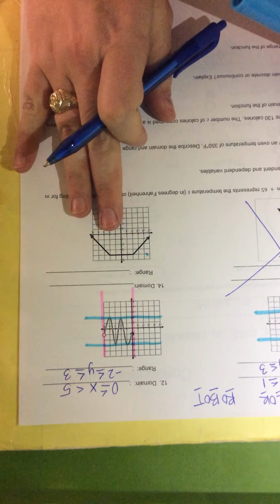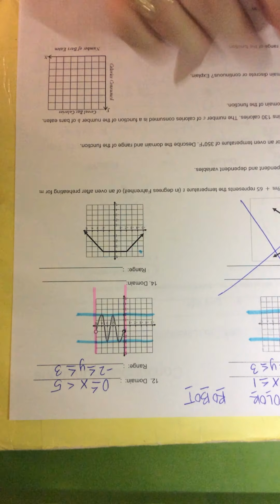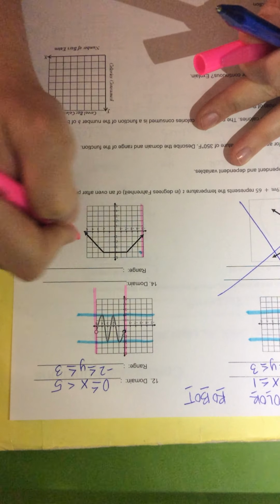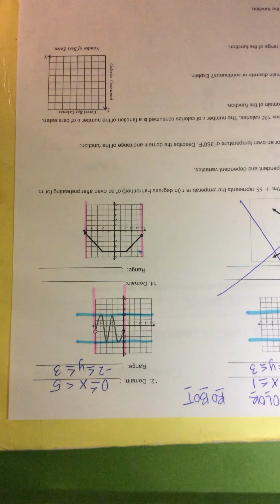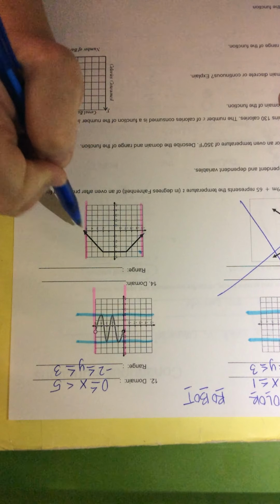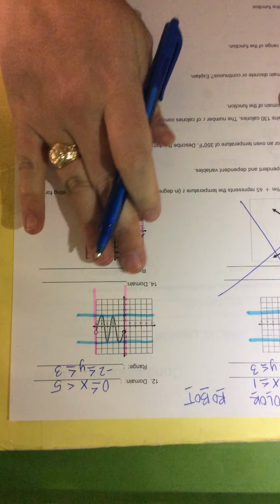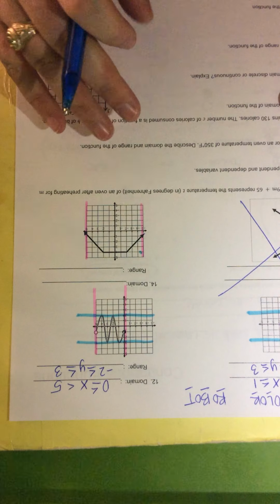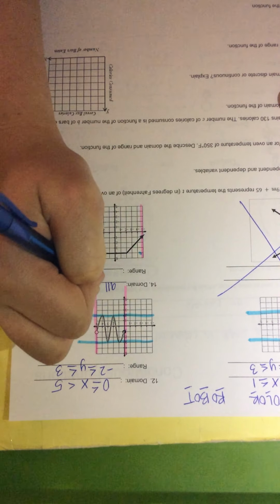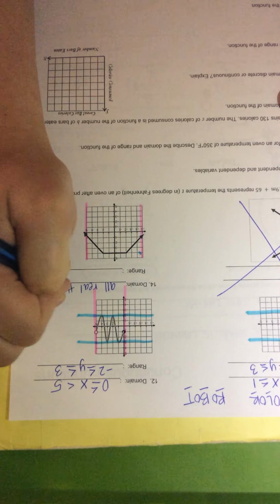Okay, but looking at this one, so remember, domain is left to right. Now, what you haven't had in another one is these have little arrows on them. Okay, when you have a line that has arrows on it, it means it keeps going. That means past my line, past the graph, it's just going to keep going. So that means we have what's called all real numbers.